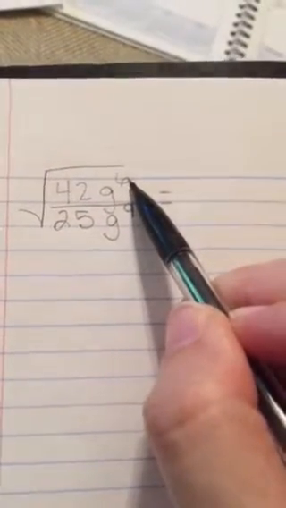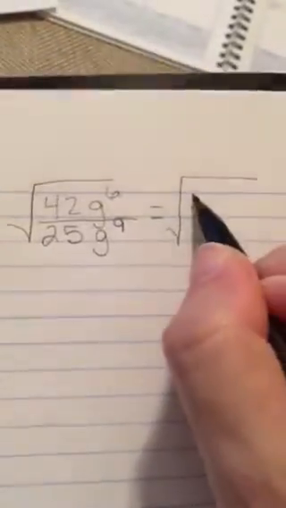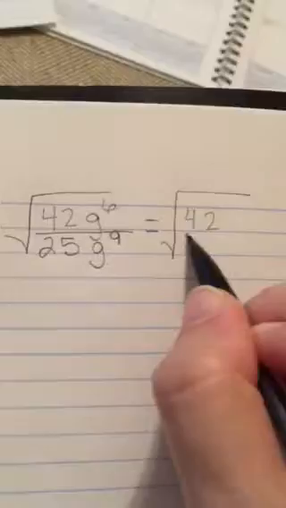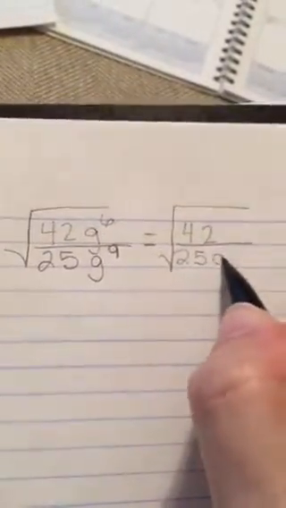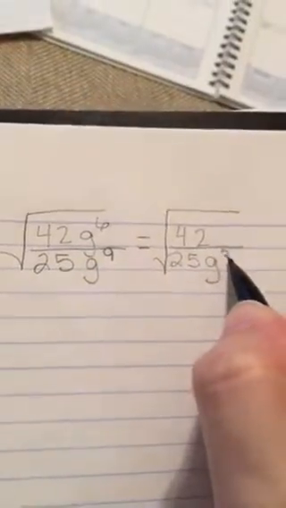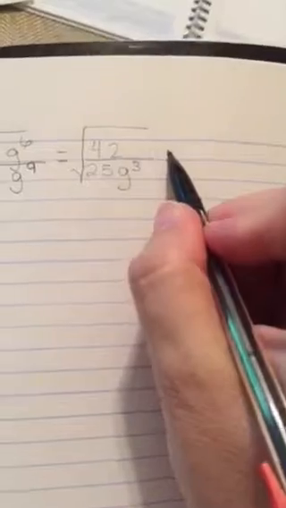So I'd have a g to the negative third, or negative 3, on top, which I would move to the bottom to make it a positive exponent to deal with. So then on the bottom, I'm going to have my 25 and then my g to the third power. Now, we've done all the division we can. Let's do a little simplification.